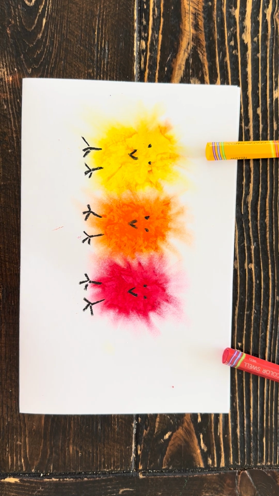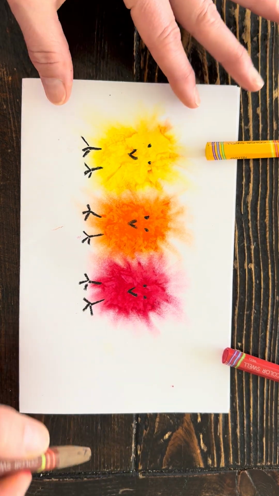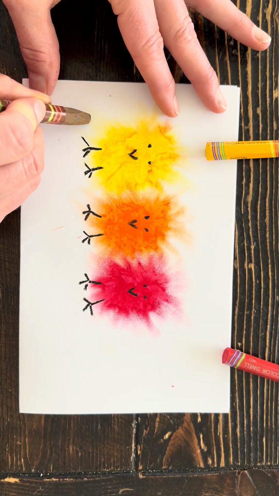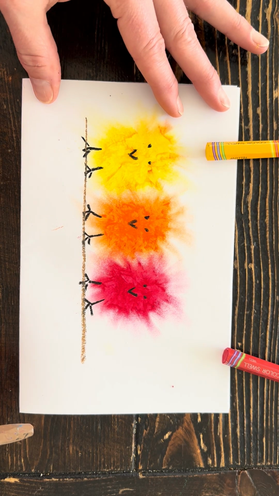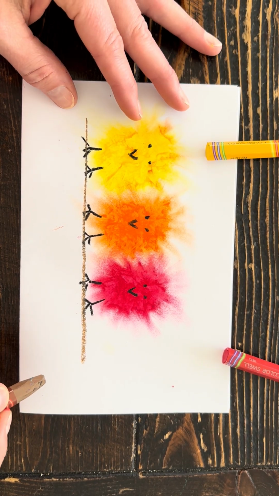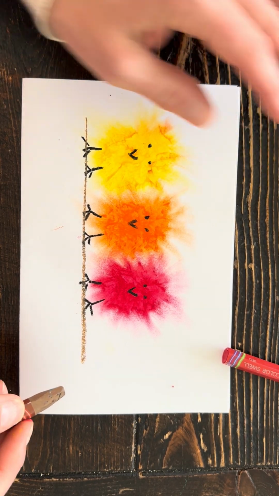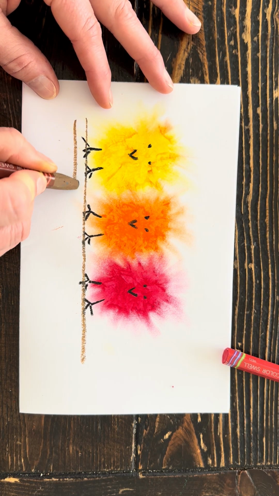To make it really representational though, I'm sorry, this is abstract, but so people know exactly what they are, we're gonna put our birds in a tree. So I'm gonna pick up the brown now, and make 1 line at the bottom here for the birds to sit on. Right now that looks more like a telephone wire than a branch, so I'm gonna make a second line underneath it.